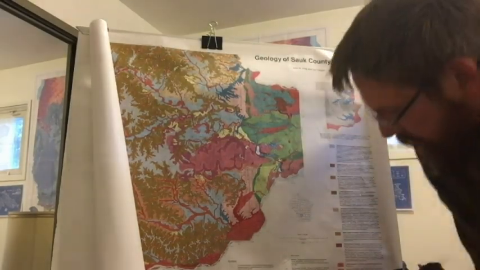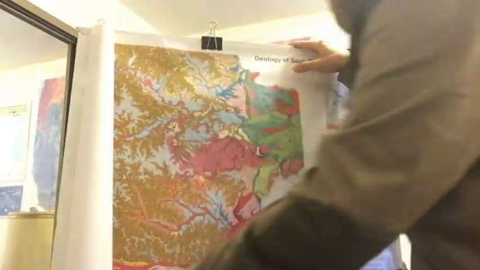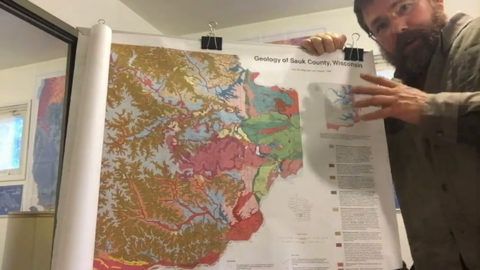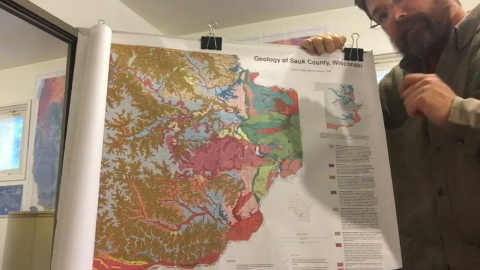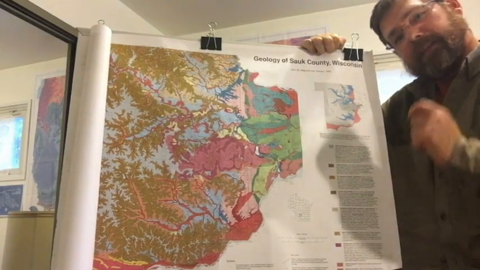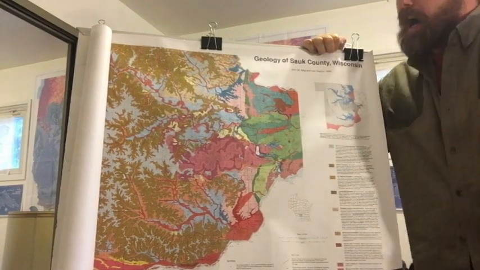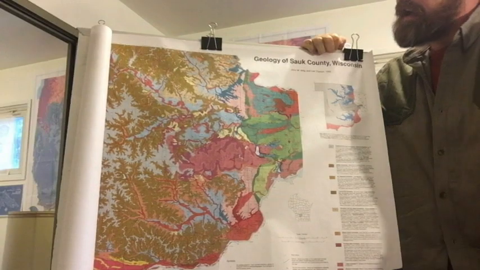Now this map has your symbols here, and another thing you really need on geologic maps are references, and they have some down here and down here. Unless you're north of James Bay in Ontario, I guarantee you somebody in the area you're mapping has done some work in the past, okay? So you need to reference that in there.